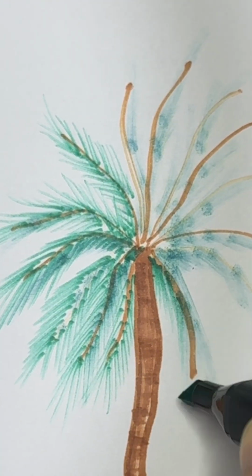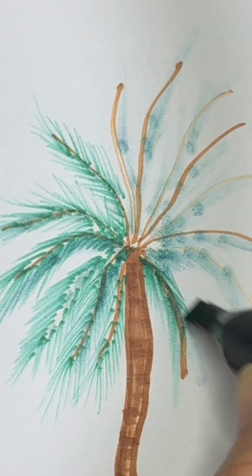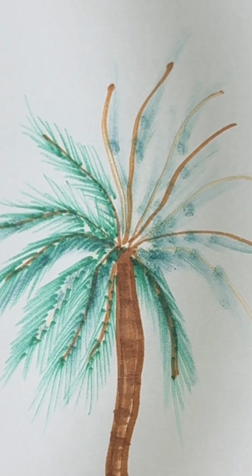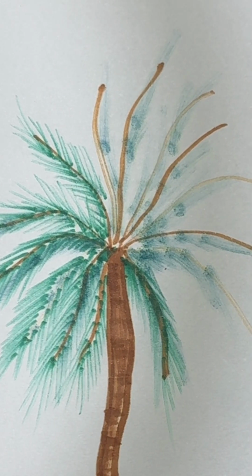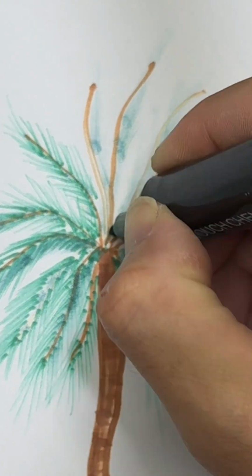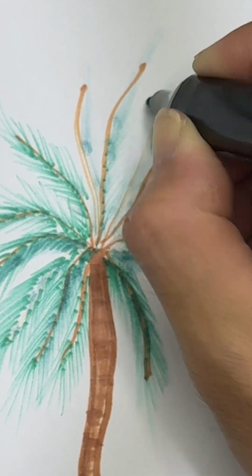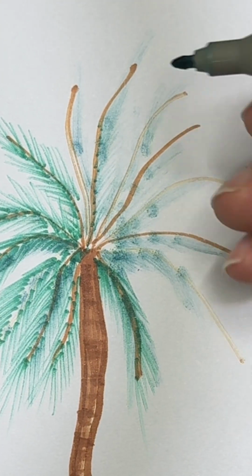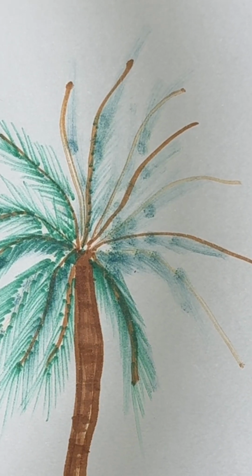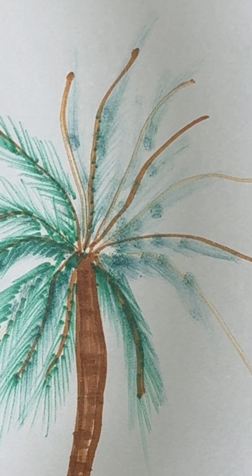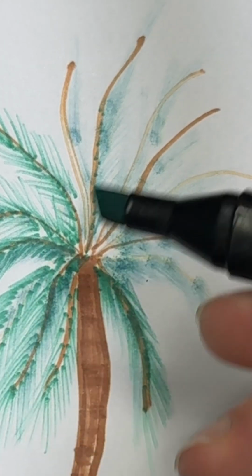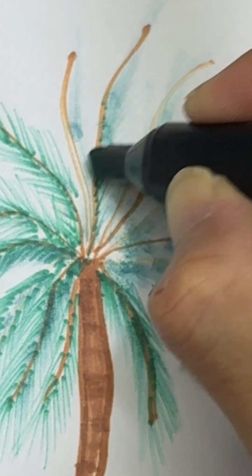Yes, coconut. Alright, and I will use another green. The green color is almost gone. So please help me. No, you can use this one. This one is good.